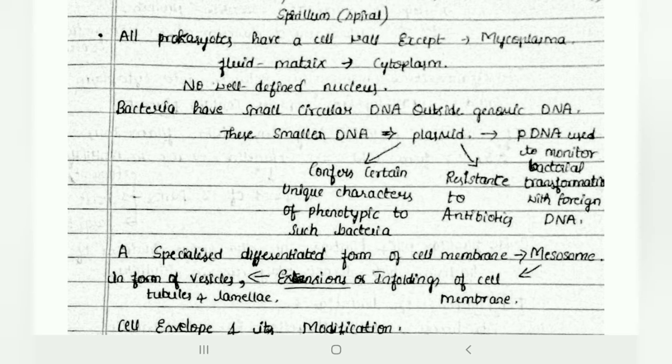In prokaryotes, they do not have a well-defined nucleus, and bacteria have a small circular DNA outside the genomic DNA. The group of genes is called the genome. Genomic means the structures, parts and complexities of the genes, a group of genes. So in bacteria, a small circular DNA outside the genomic DNA is present, and this smaller DNA is called a plasmid.